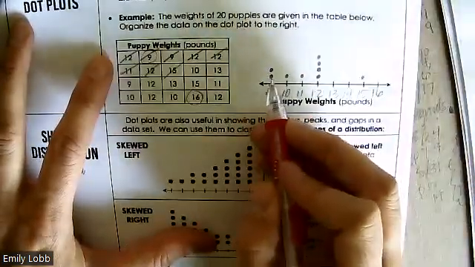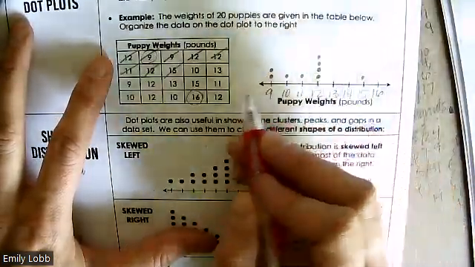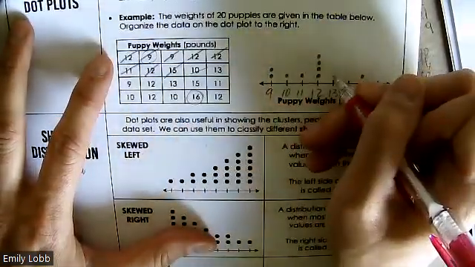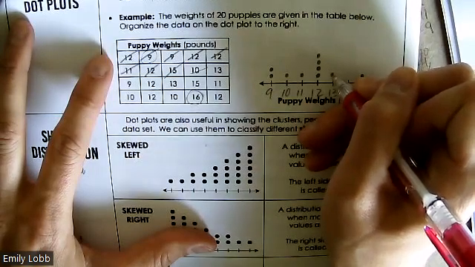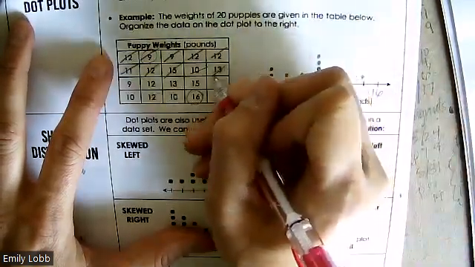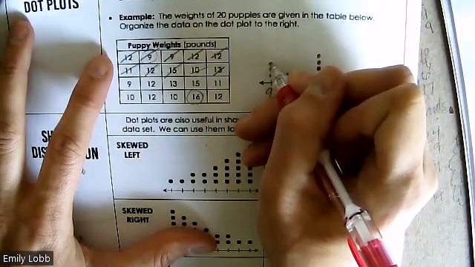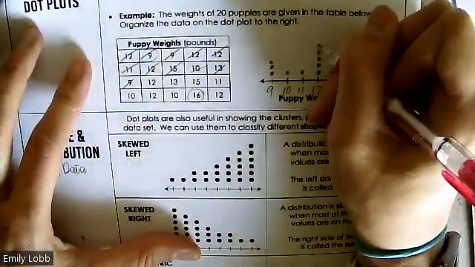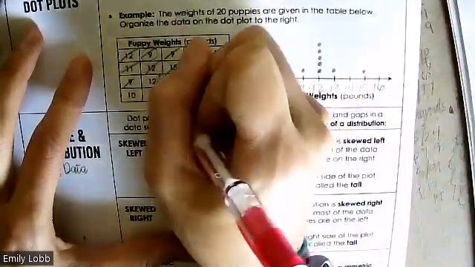Notice when I put my first dot on, I'm trying to keep them kind of in line. That way it's easiest to compare. We have a 13. We need a 9, so that makes 3 9s. And another 12, so I'm now at 5 12s.